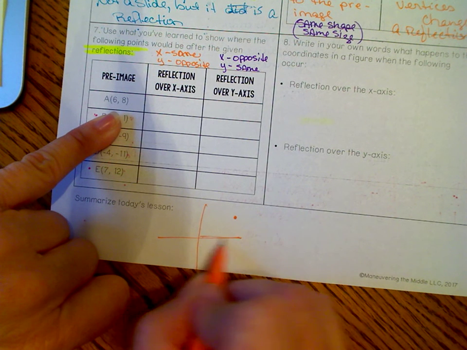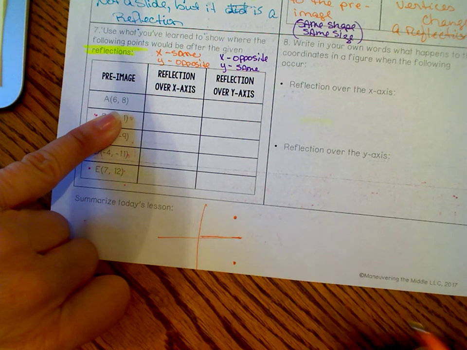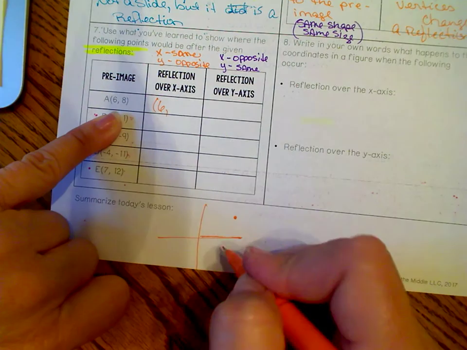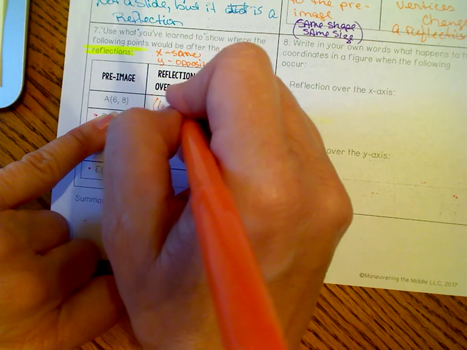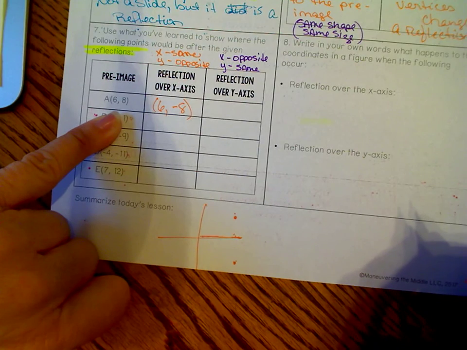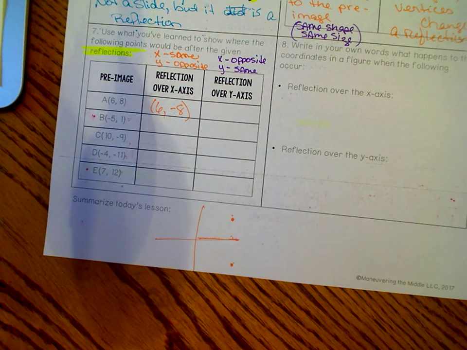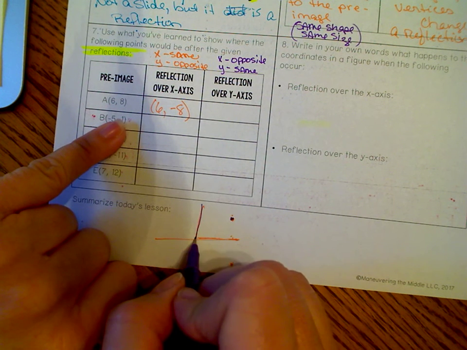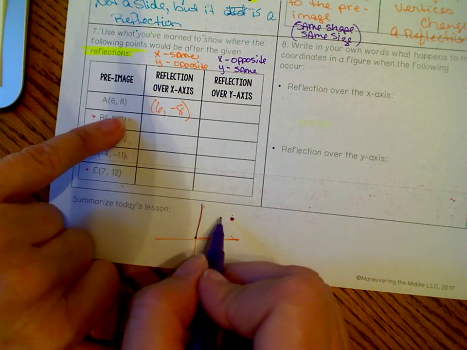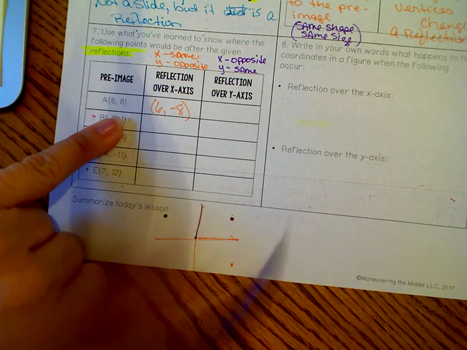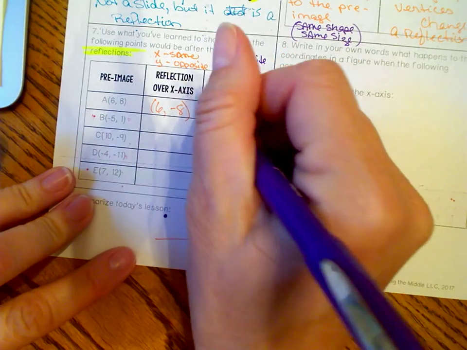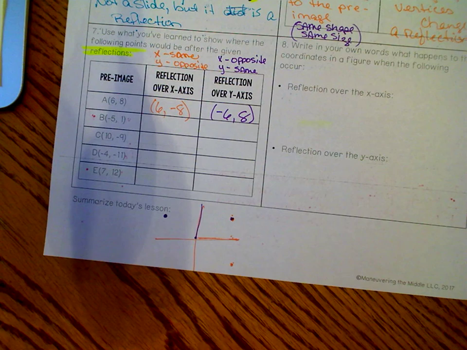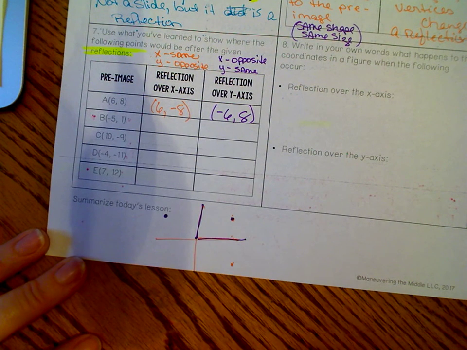It's going to reflect over the x. Here's my x. So I want it to reflect down here. So your x stays the same, 6, but instead of going up, you're going down, which becomes a negative 8. The y-axis, if your 6x is here, and I want it over my y-axis, we're going to have to go back 6, and then 8. So it's going to stay negative 6, 8. Just think of your line of reflection.